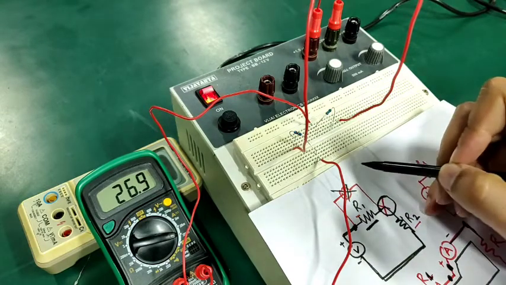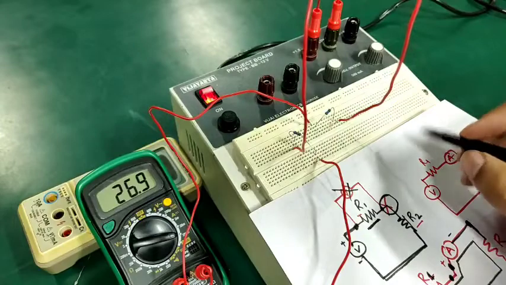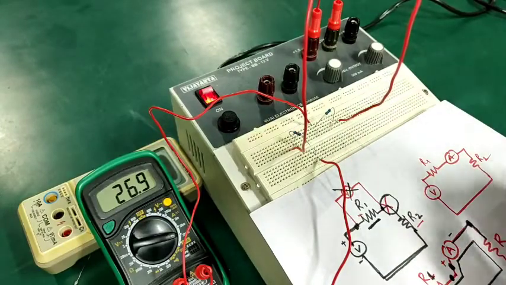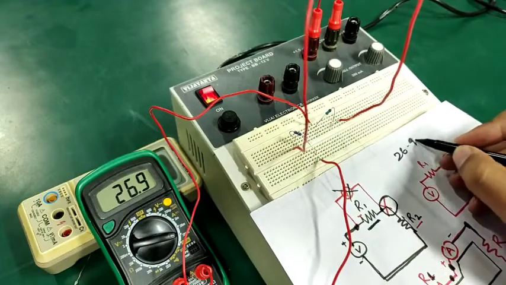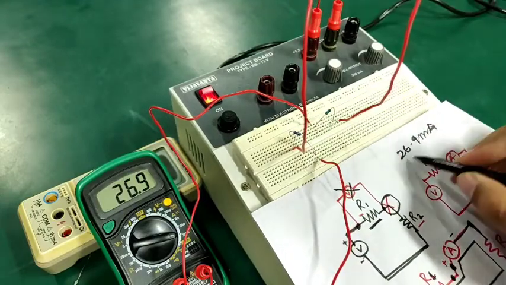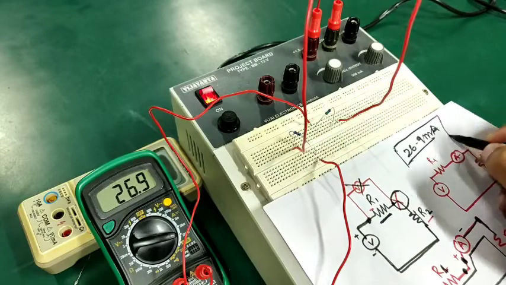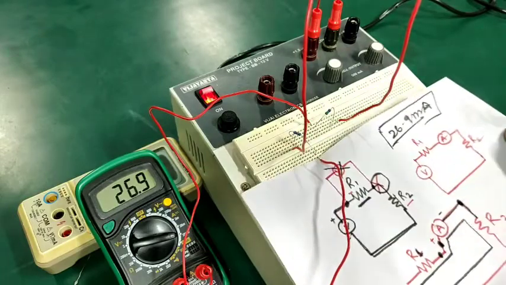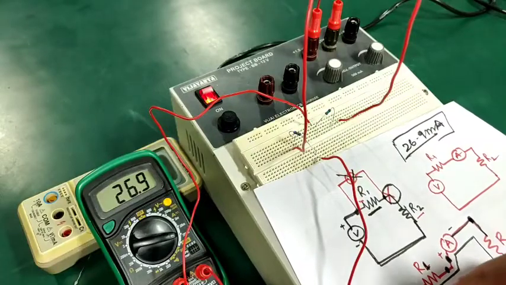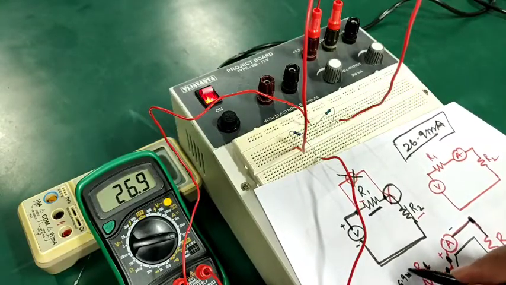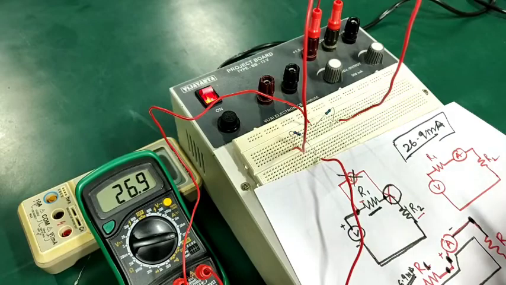So I can clearly see here the current through my resistances is approximately 26.9 milliamperes. Alright, meaning that the current flowing in the series circuit is 26.9 milliampere.